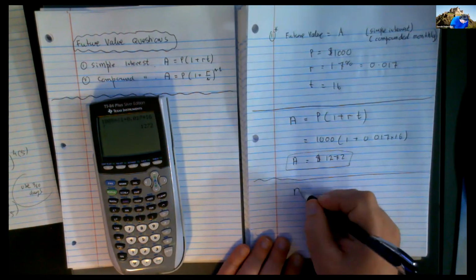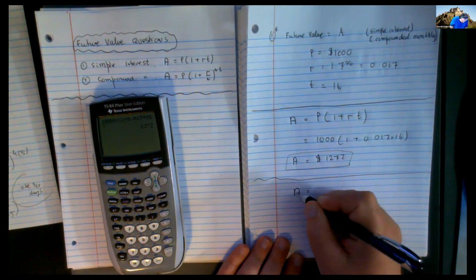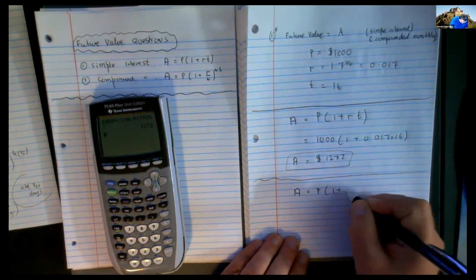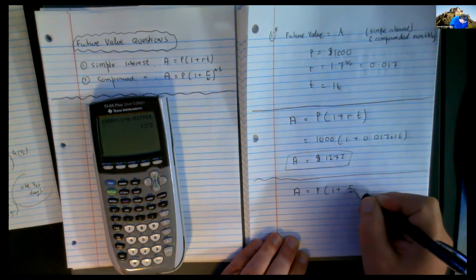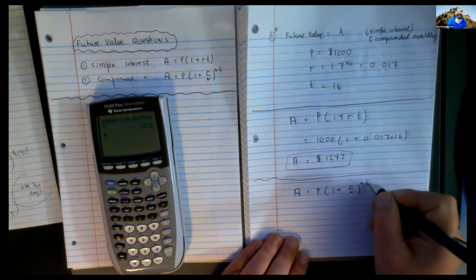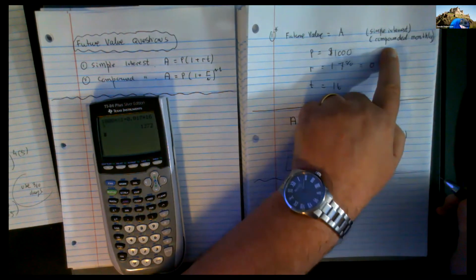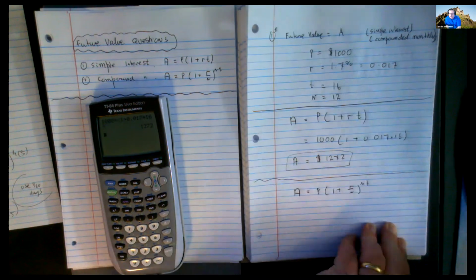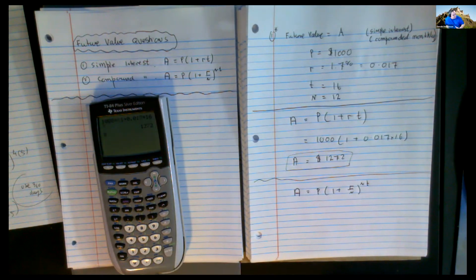Well, the formula is A = P(1 + r/n)^(nt). Since it's compounded monthly, that adds another variable: n is going to be 12, right? 12 payments a year, compounded monthly. If it was daily, n would be 365.